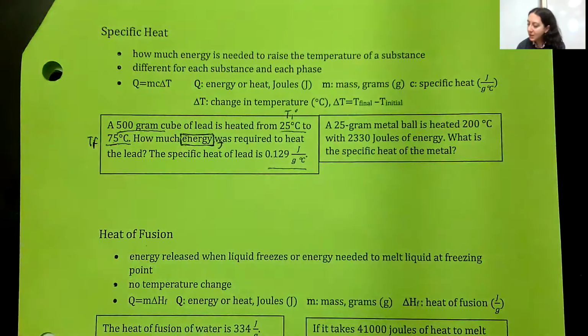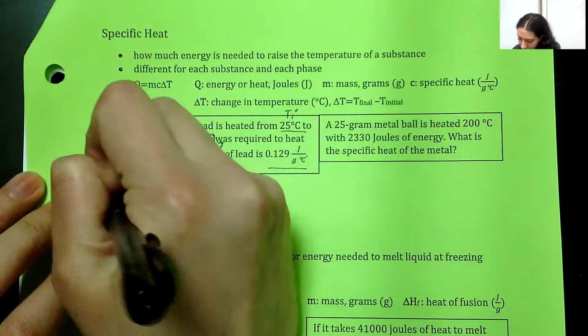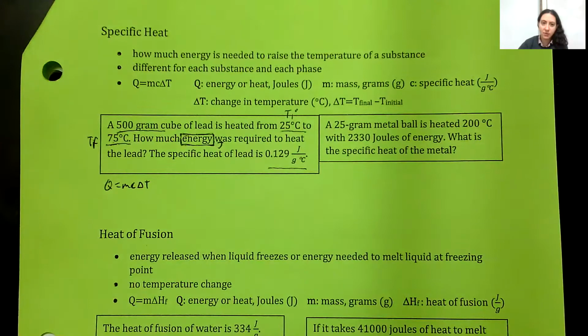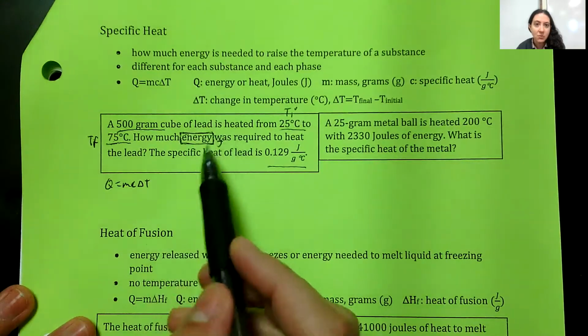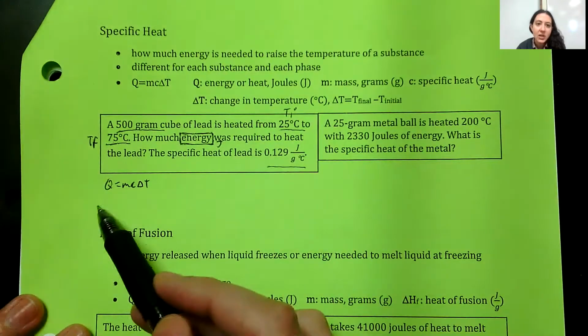With any problem like this, we have a formula that we can use. So let's look at the formula and write it down. Now, big question: do we need to rearrange this formula at all? Is the variable we want isolated? The answer this time is that it is isolated, because we're looking for Q, which is energy. That's just the letter we use for it. I don't know why, it just is. So we're good to go.